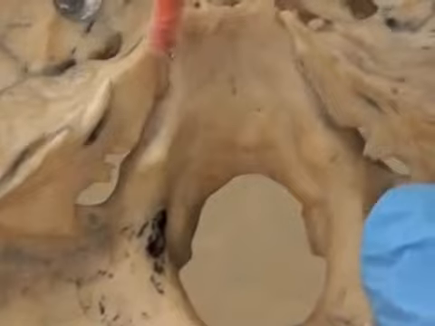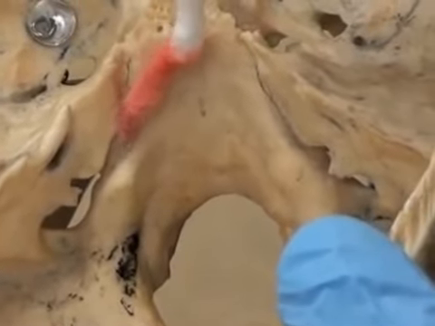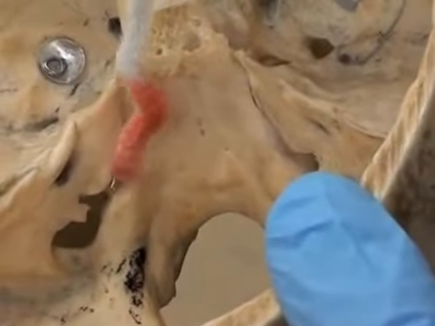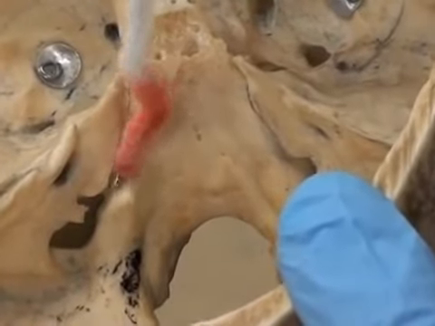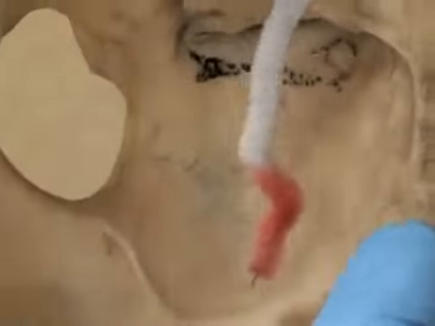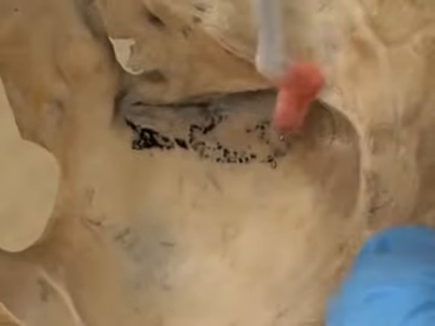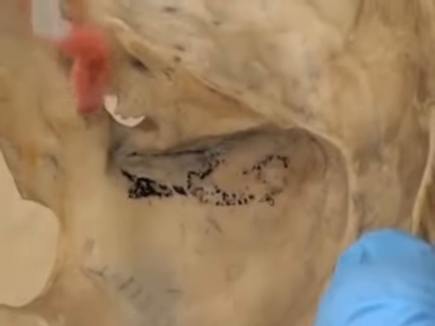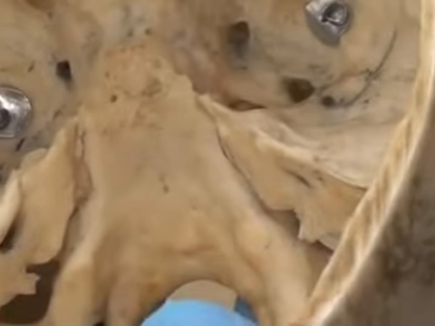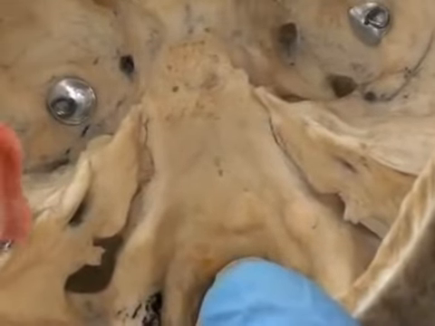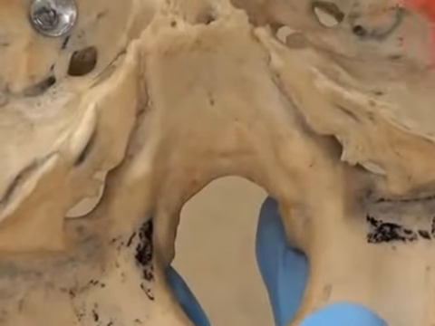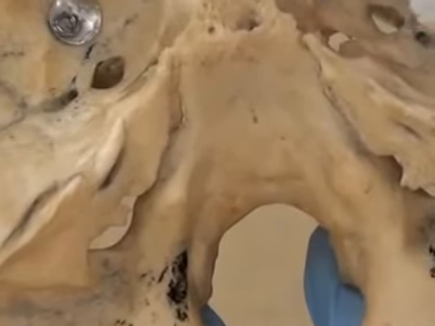On the other side, we see this groove that you can get a good look at. Again, both sides. This will run down and empty into the jugular foramen. That is the inferior petrosal sinus. So on this side: transverse to sigmoid, inferior petrosal. And then finally, we look at this groove on top of that little ridge on the middle cranial fossa. Right along here is the superior petrosal sinus.